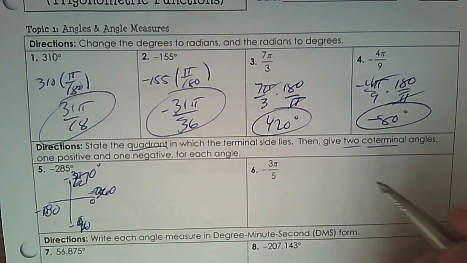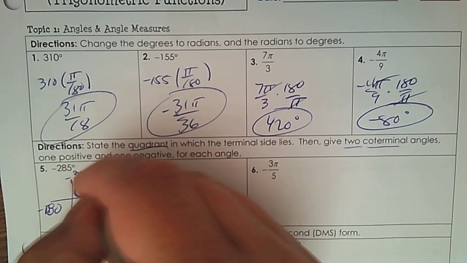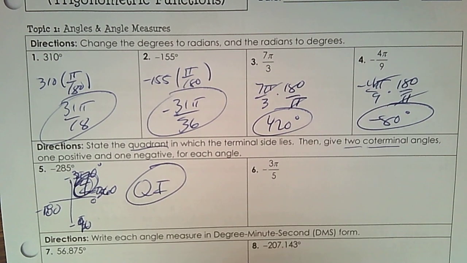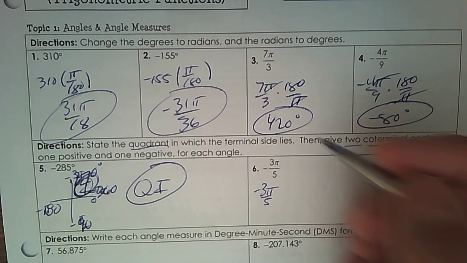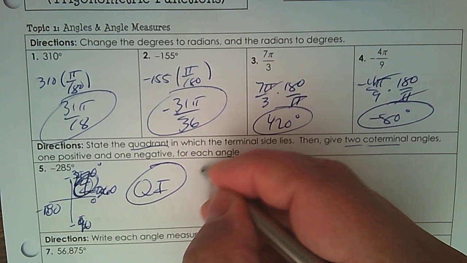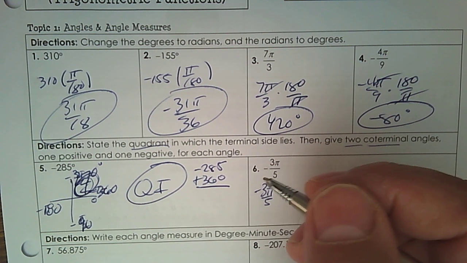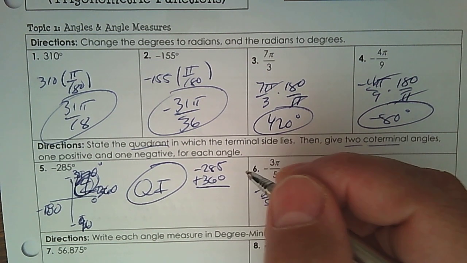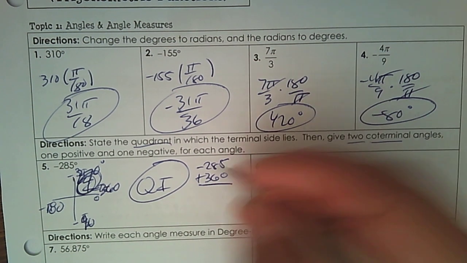Anyways, negative 285. What quadrant are we in? We're up here in quadrant number 1, going clockwise. Oh, and we also have to do the coterminal angles. So for negative 285, I would add 360 for a coterminal angle. If you add 360, use your calculator. 75 degrees.